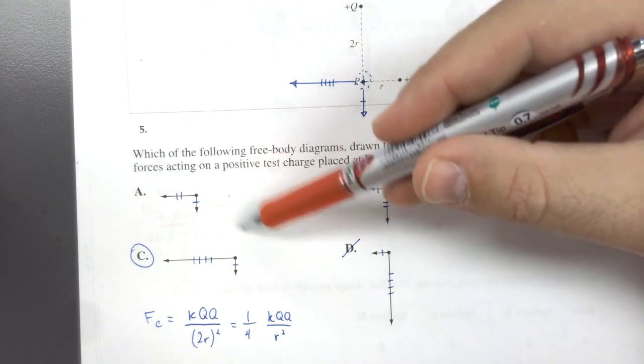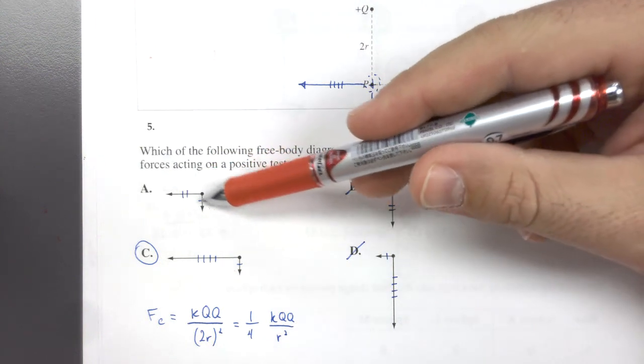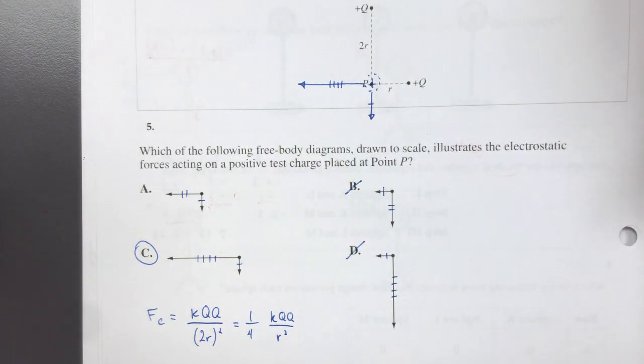So just by my estimate here, just with my fingers roughly to scale, this is 1 to 2, the way they've drawn it. I've added the dashes, and this is 1 to 4. So I think C is the best answer here.